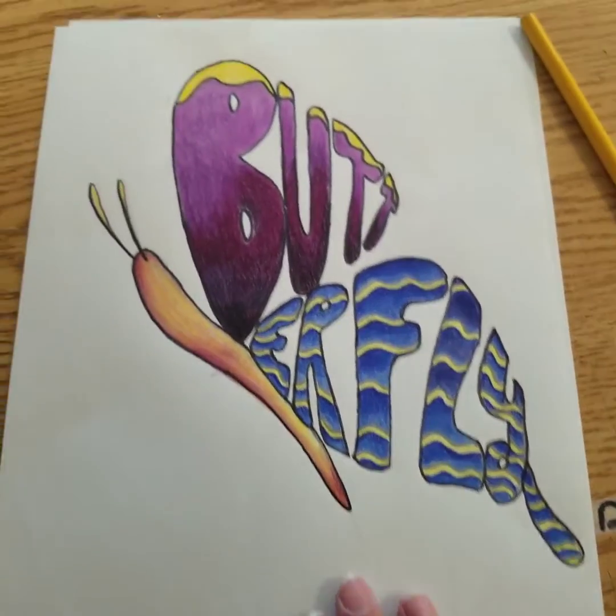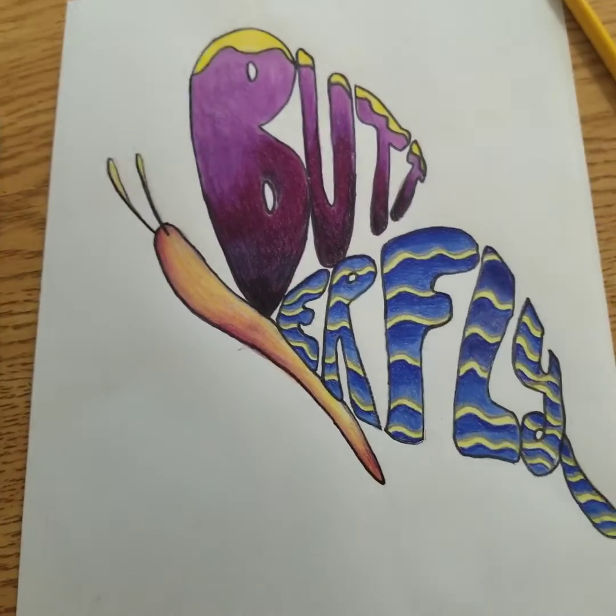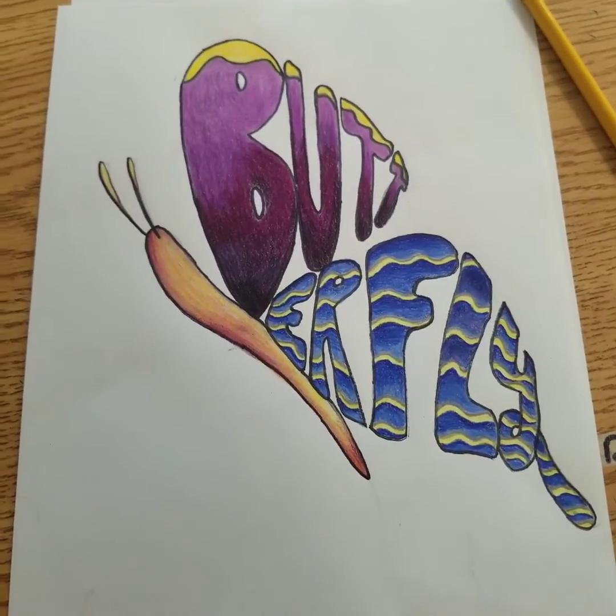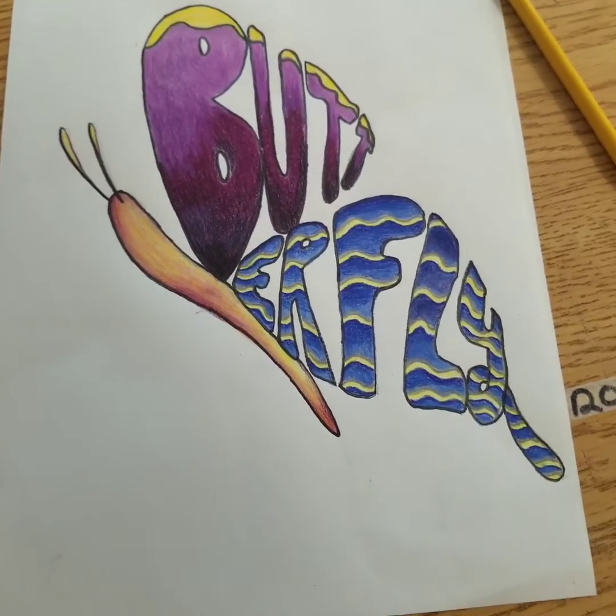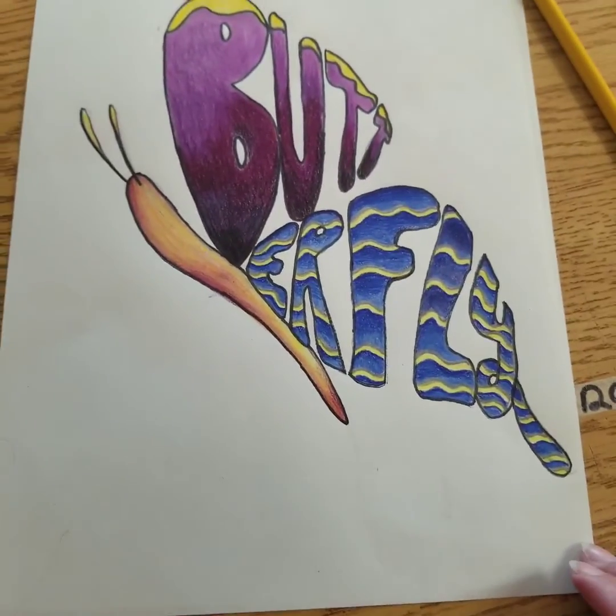Okay, so this is what a finished piece would look like. Of course, you guys aren't doing a butterfly. I want you to do something different than what I did, and you don't have to choose the same color scheme as me. You can choose a different color scheme. If you would like this one, you are welcome to do that also.